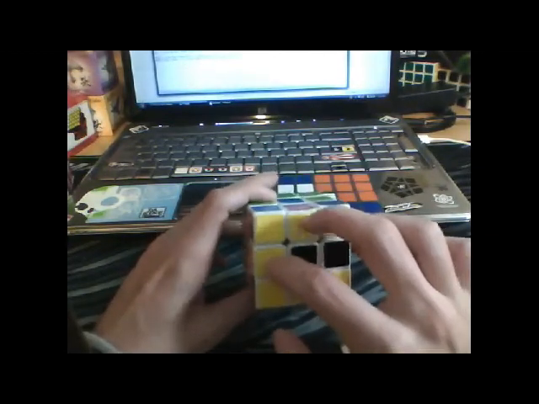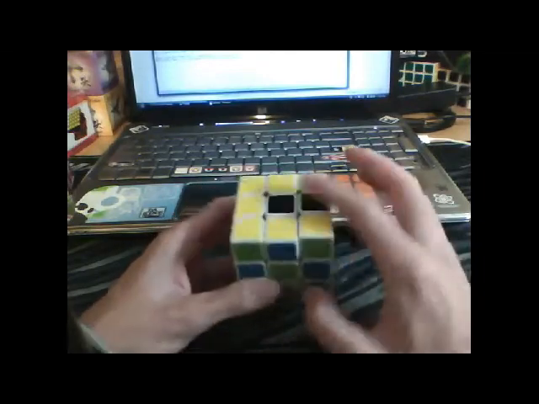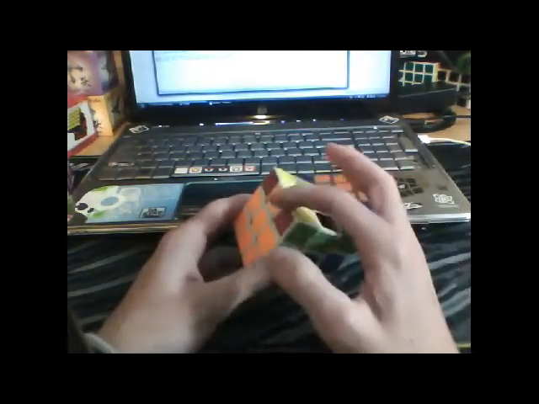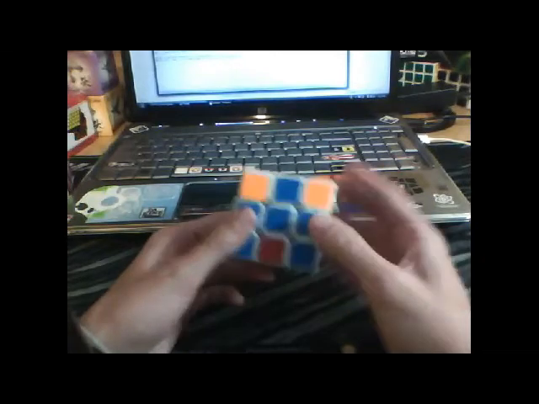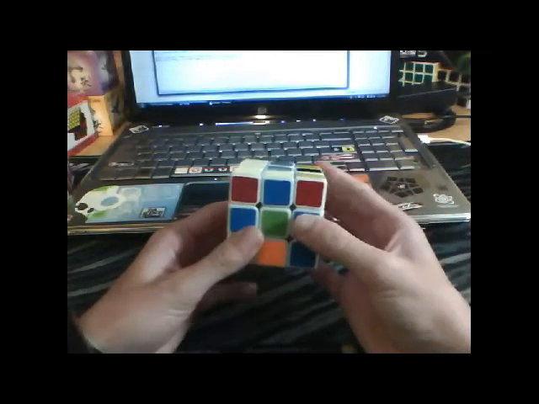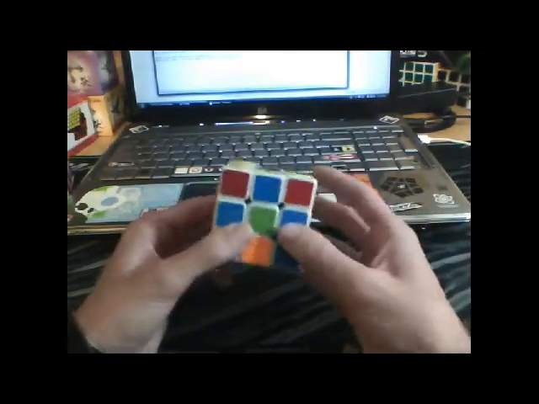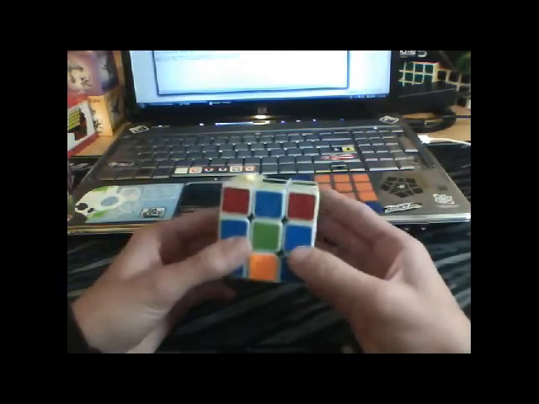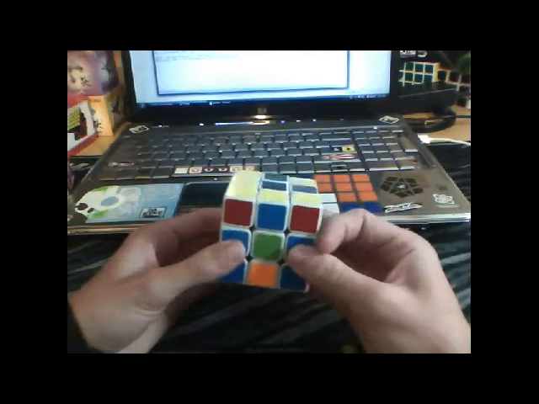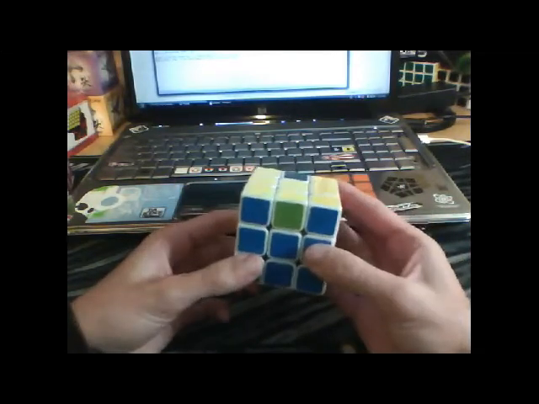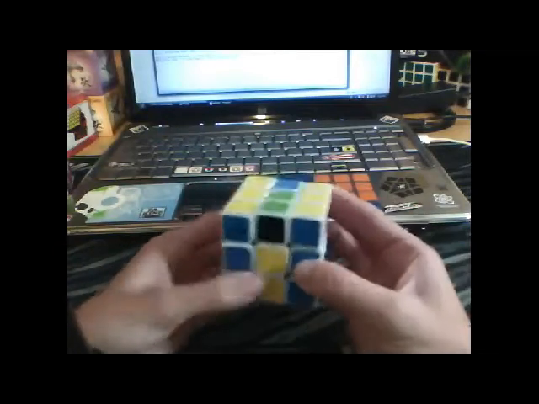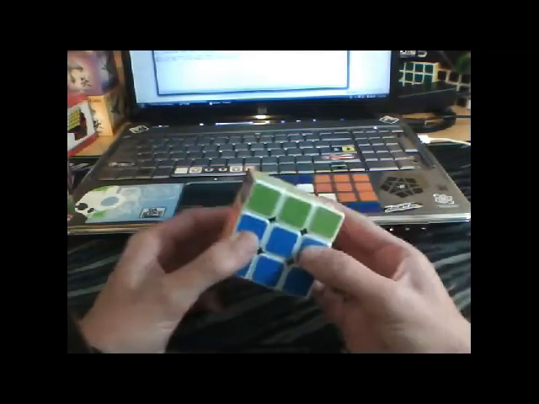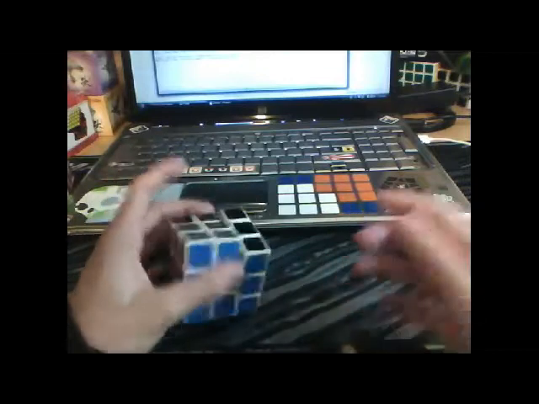So the two edges I'm looking for that go on the sides are right here. So bring the one to the bottom layer, match the two up, put them on the opposite sides, M prime U2 M2. Then I'm going to put them in. Yeah, I can't find words. I can't think. M2 U prime, and then it's the last four edges, and I see that it's just the case where M U2 M prime, and then U2, and that's my third solve.